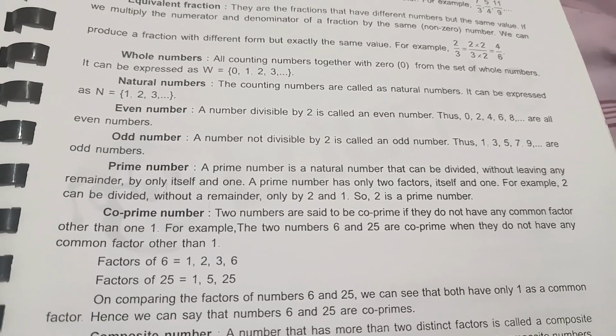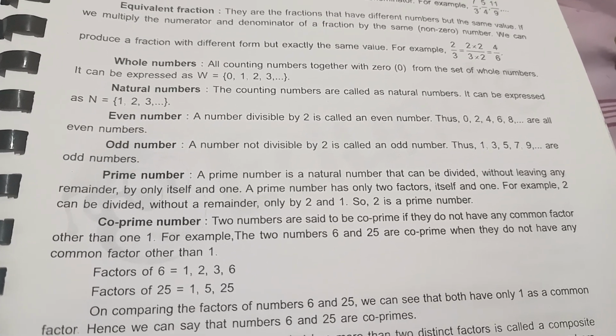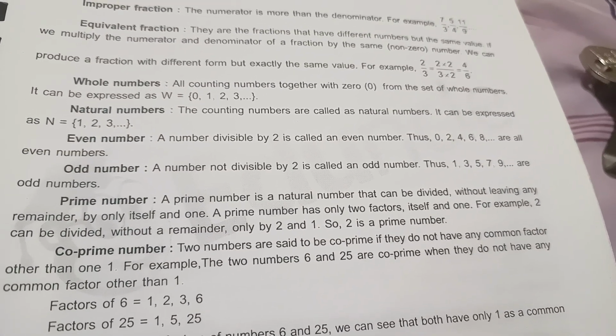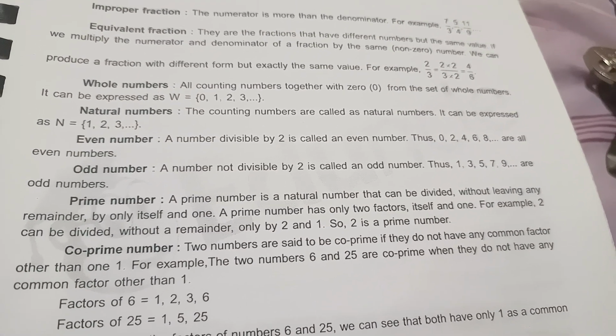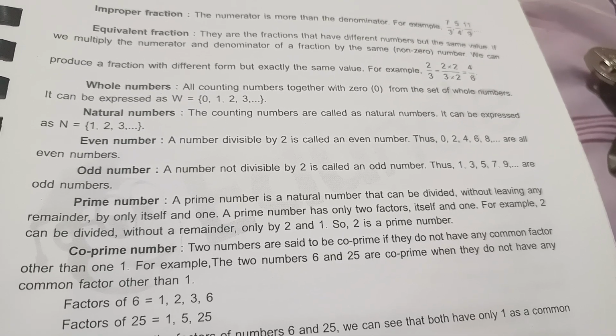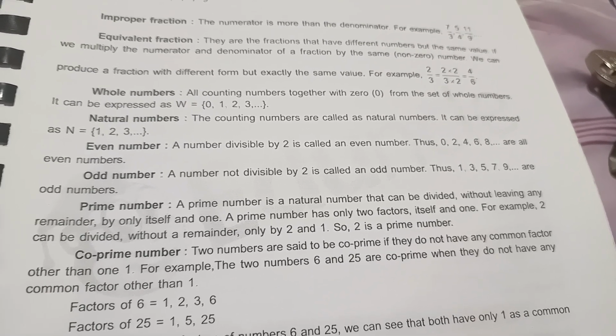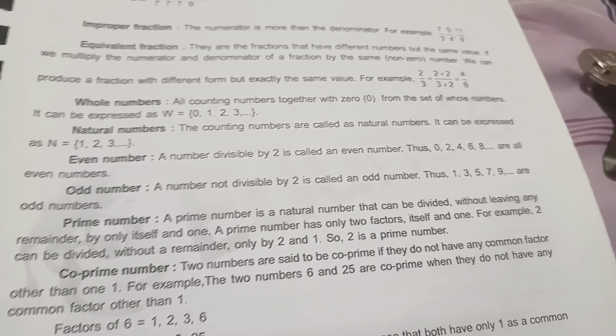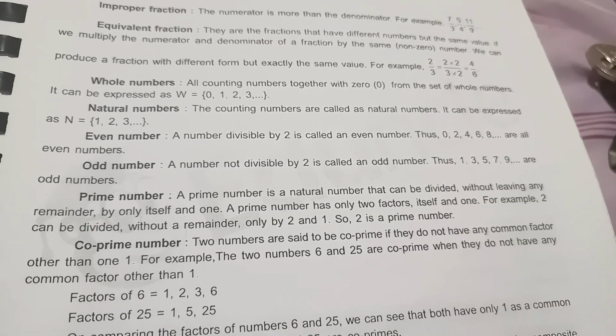Co-prime number. What do you mean by co-prime number? Two numbers are said to be co-prime if they do not have any common factor other than 1. For example, the two numbers 6 and 25 are co-prime when they do not have any common factor other than 1.